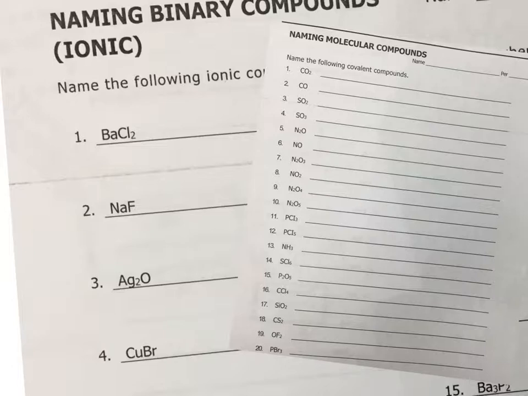What was the big thing? A metal and a non-metal. Good. For example, with this barium chloride, we have a metal and a non-metal. What did the subscripts mean? How many there were, right? And we needed 2 chlorines for this one because we needed to balance out our charges to equal what number? 0, okay? So we've spent a long time on the ionic stuff.